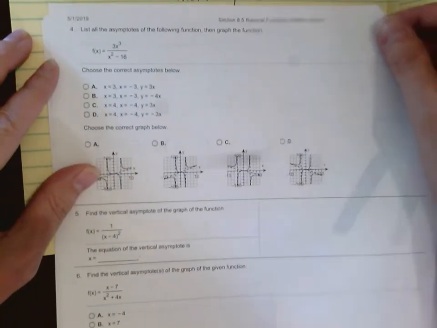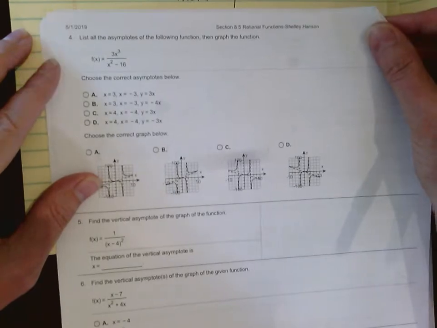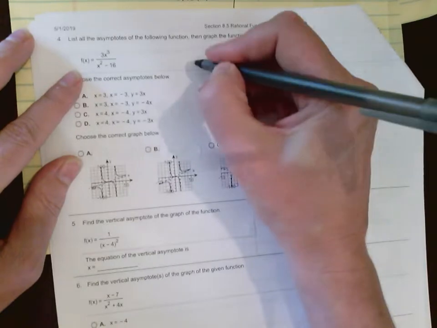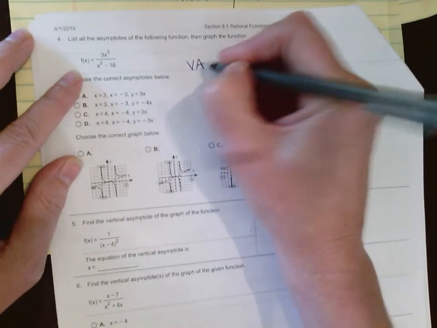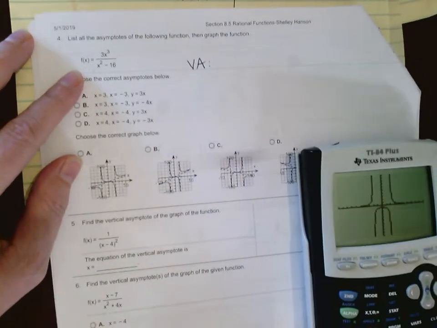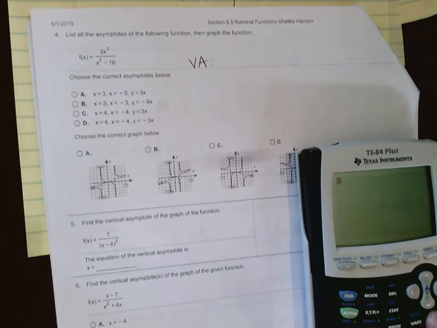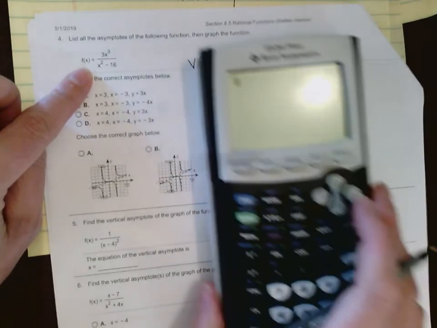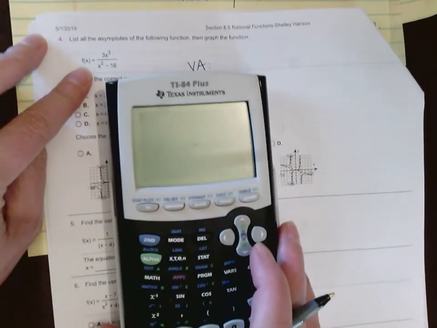All right, list all the asymptotes of the following function, then graph the function. So, vertical asymptotes are going to be the zeros of the denominator. Once again, look, your denominator is x squared, which means you can go straight to the quad.